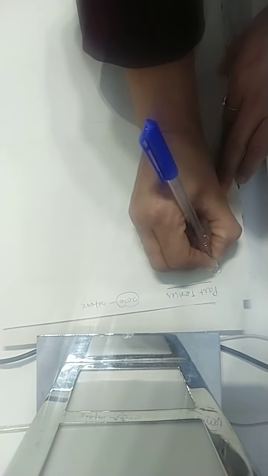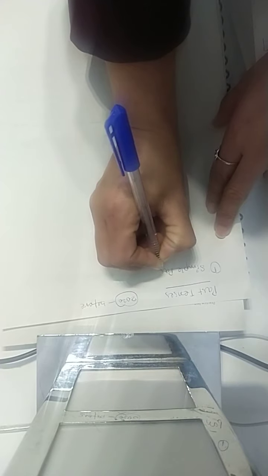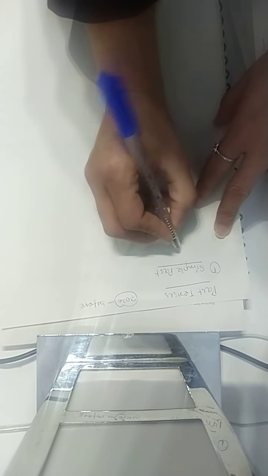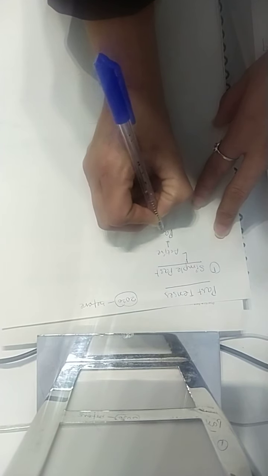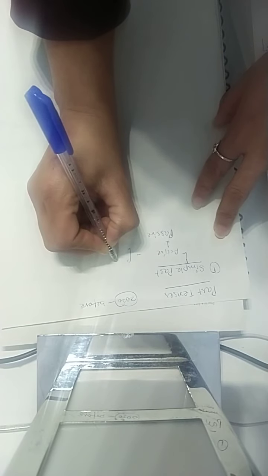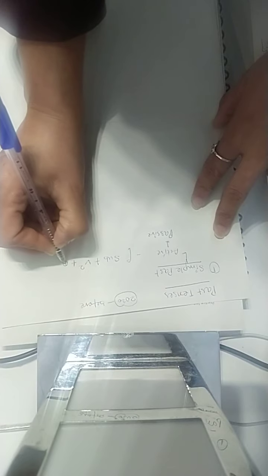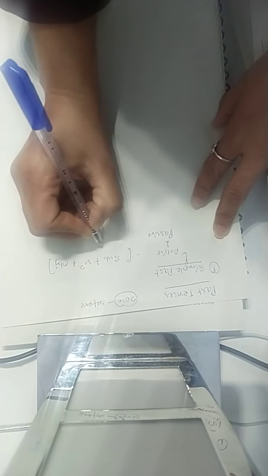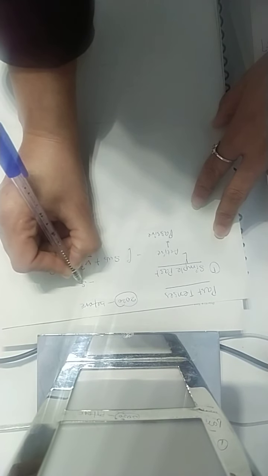The first one is simple past, again active and passive. In simple past, it is just the subject, the second form of the verb, and the object. Why am I applying the second form? Because it is simple past.